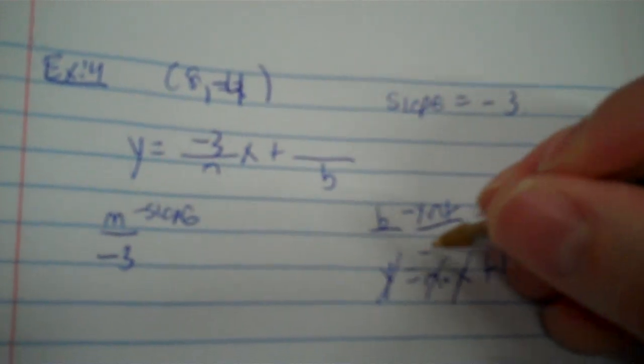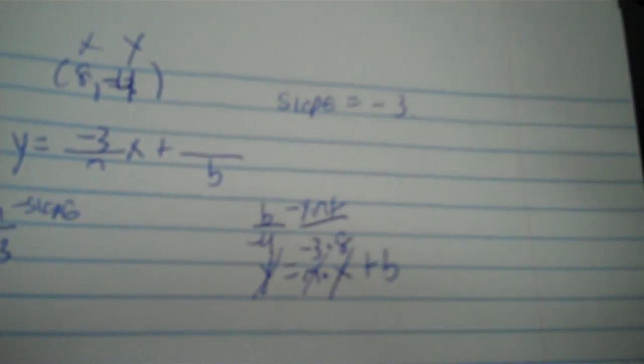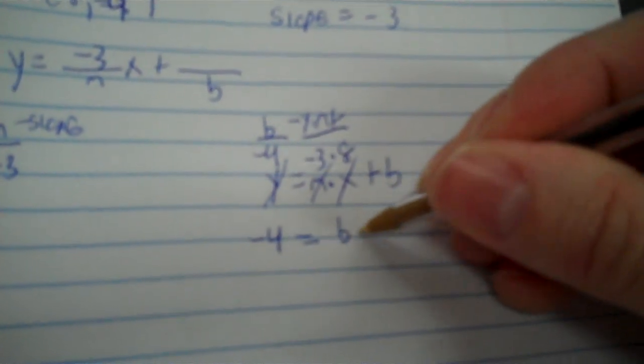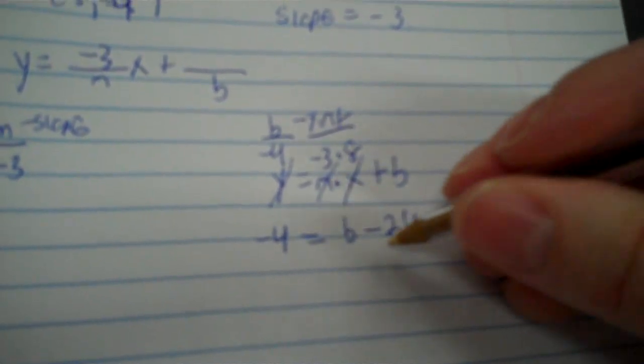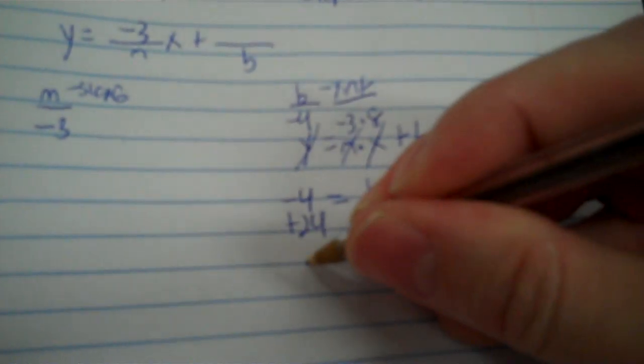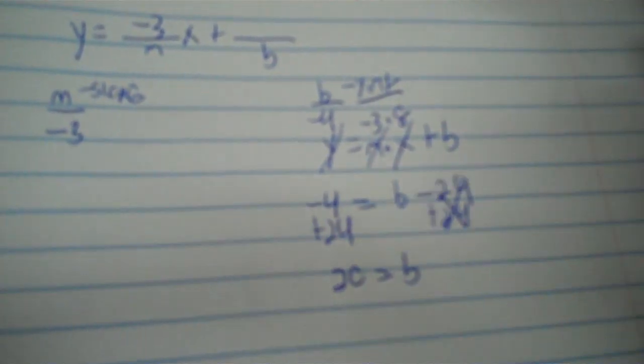So my m is negative 3, I know that much, and then the x and y is this coordinate. So negative 4 is y, and then times 8. Negative 24, so that's going to be b minus 24. So you'll see the minus, so you'll know you have to add. Negative 4 plus 24 is 20. 20 equals b, b equals 20. It doesn't matter how you write it, but that's the answer right there.